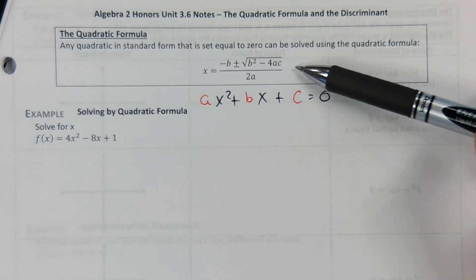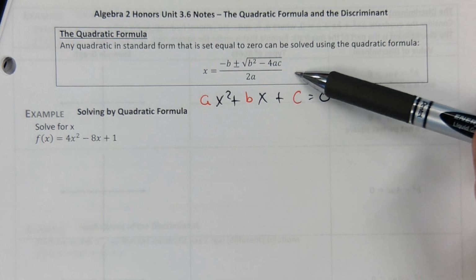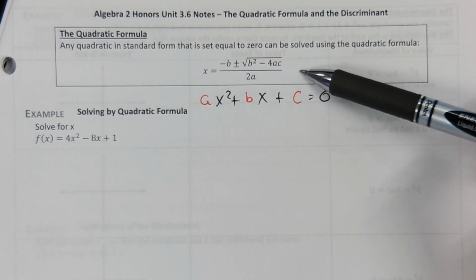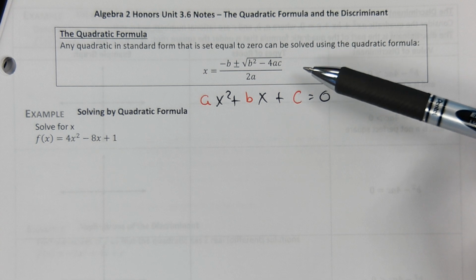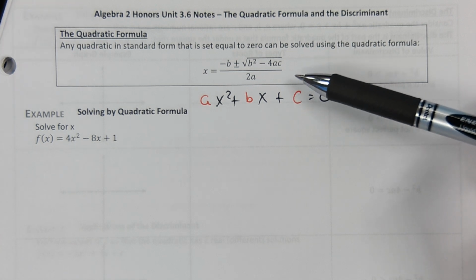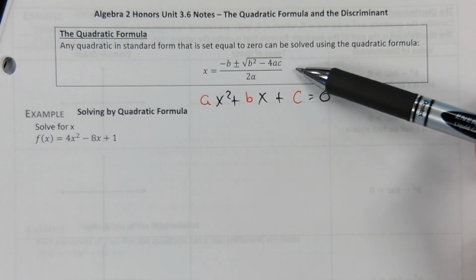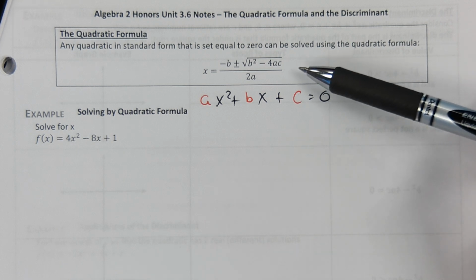So this is a skeleton key. It'll open every quadratic. The quadratic formula can solve every single quadratic, whether or not your answers are real, irrational, complex. It doesn't matter. This will do it all. That doesn't mean this should be your go-to solution type or method. I hate using the quadratic formula, to be honest with you. I use this as a last-ditch effort. It's the last one I go to.